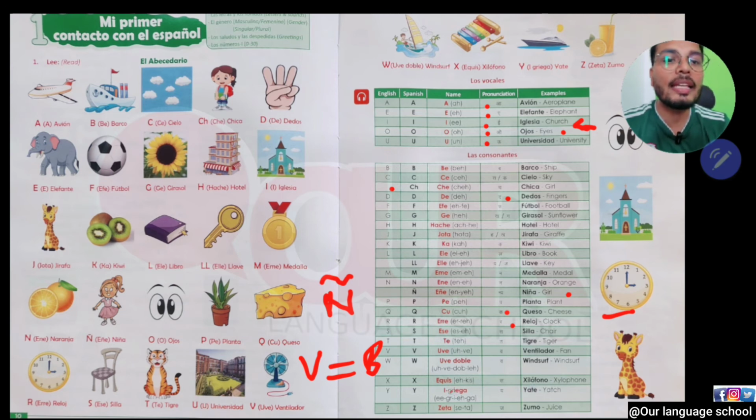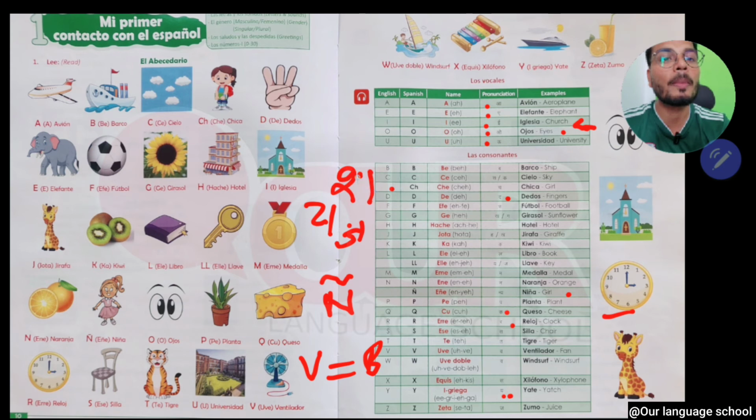And Y also has three sounds: ya, ja, and sha. Ya in Spain, ja in Mexico, sha in Argentina.